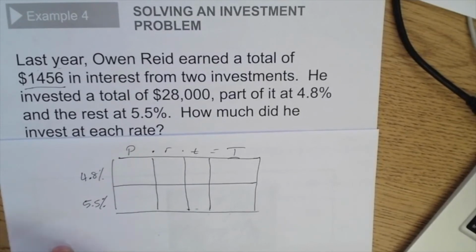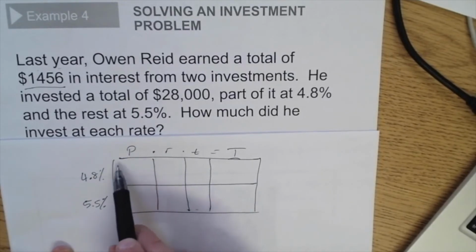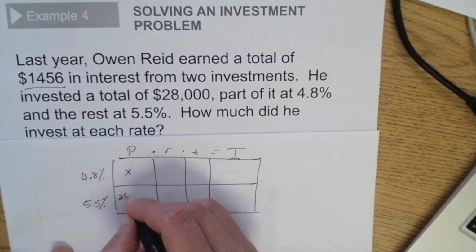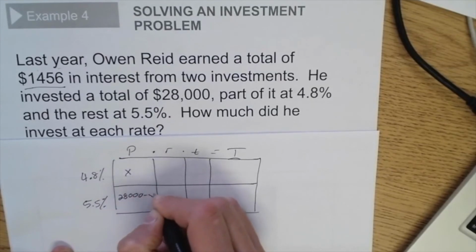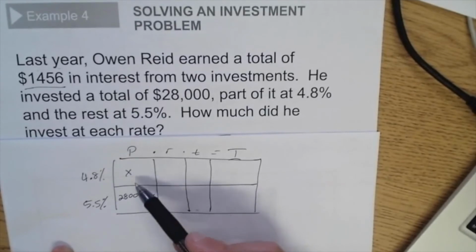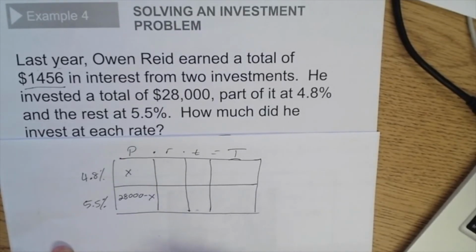Okay. And so as we set up the principal, the expressions are very similar every time. One of them is going to be x, and the other one is going to be 28,000 minus x. So I'm just going to let one be x, and then the total amount minus x. It does not matter which one goes where. You can switch that. Your work's going to look a little bit different as you go about the problem, but you'll get the same answer in the end either way.